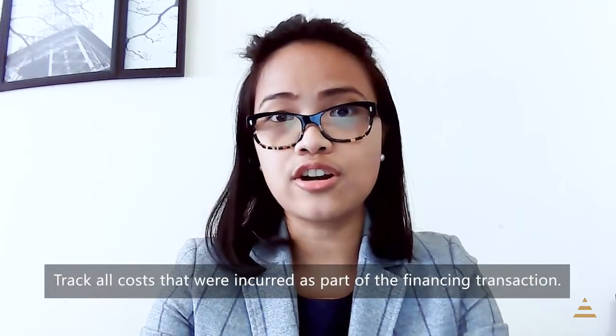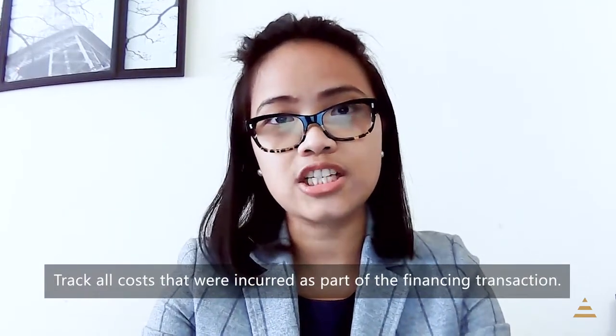Number one, track all costs that were incurred as part of the financing transaction. You want to make sure that you have a complete list of the costs. Some startups find that a Microsoft Excel spreadsheet is sufficient, while others utilize their accounting system like QuickBooks, and some others find that hiring an outside consultant is the best way to track and account for these costs.